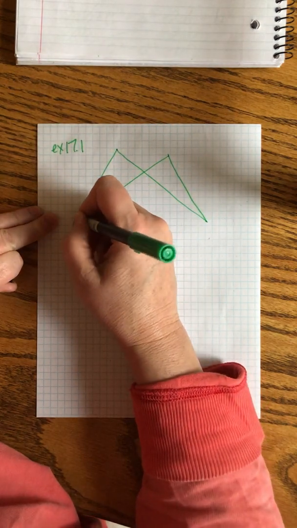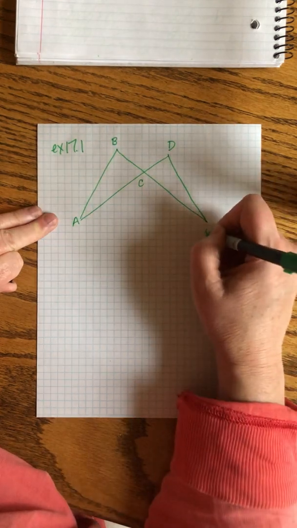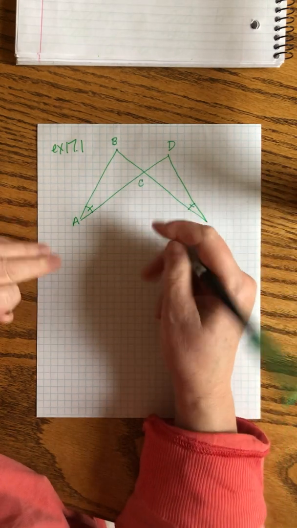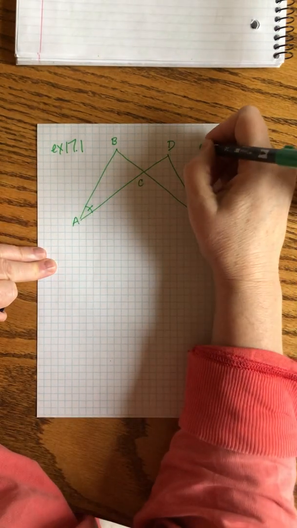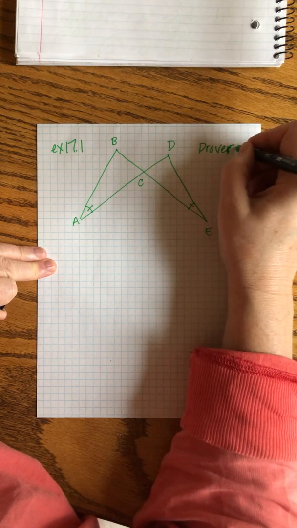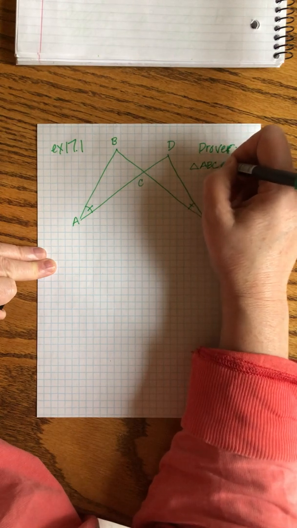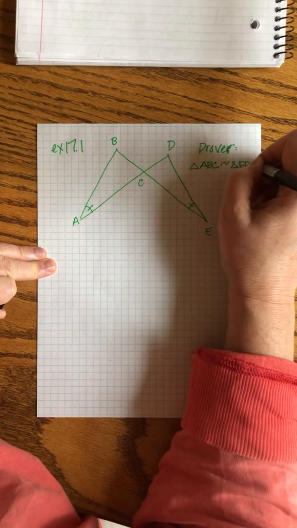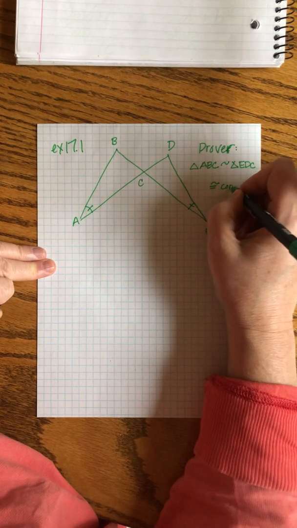He puts letters at each vertex. And he tells us that angle A and angle E are the same. That's what that tick mark means, okay? He tells us to prove that triangle ABC, and then he uses this mark and says triangle EDC. All right, what I want to tell you is that this mark means congruent.